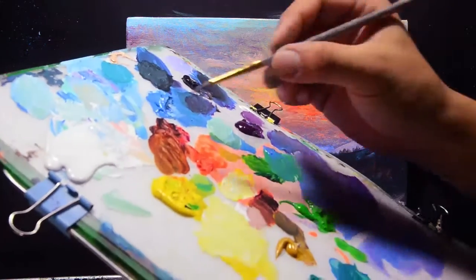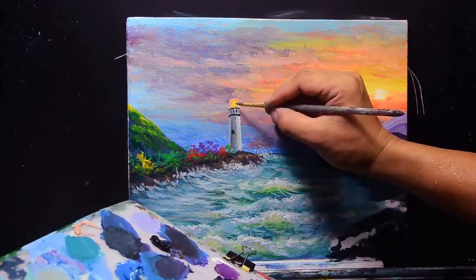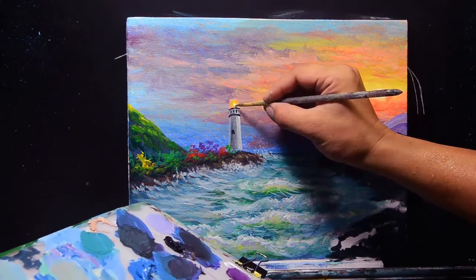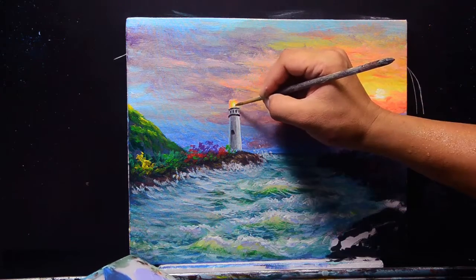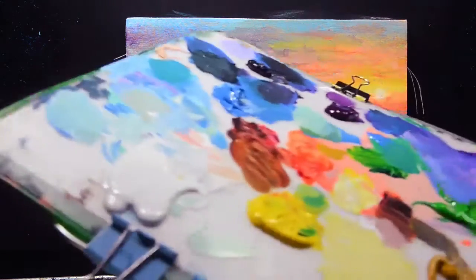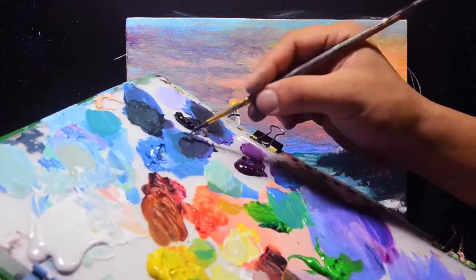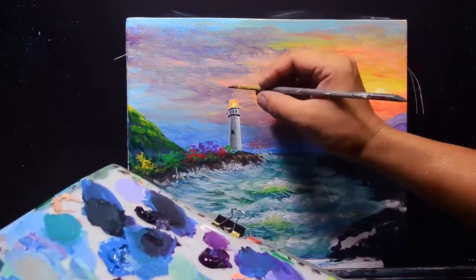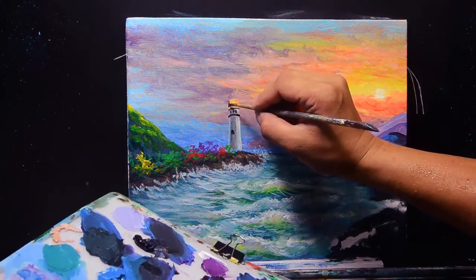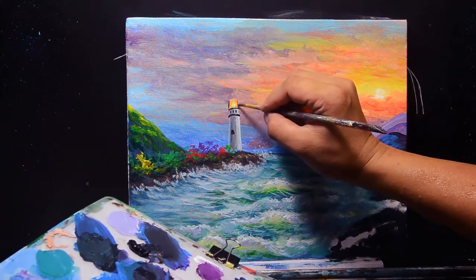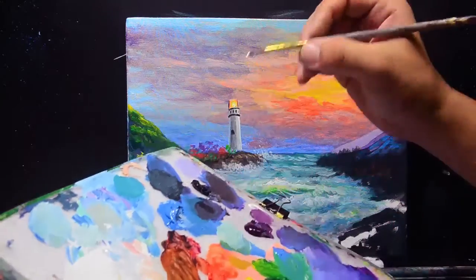Just looking good. Then the titanium white, the very center. And also just blend this titanium white to the yellow color. Just there. Again, the Mars black color to add more design. Or just titanium white here.